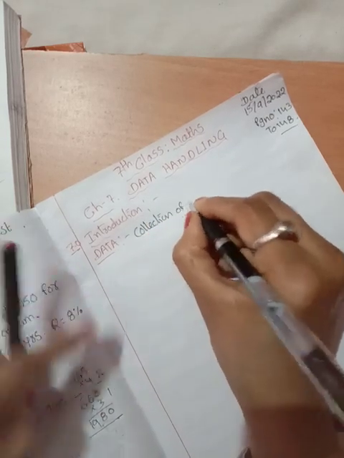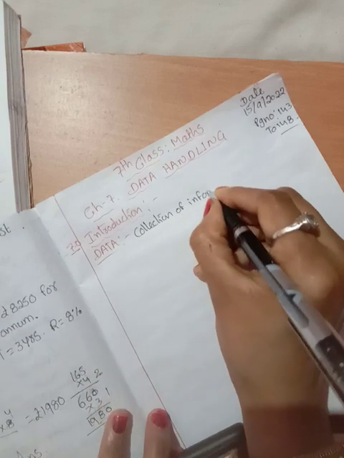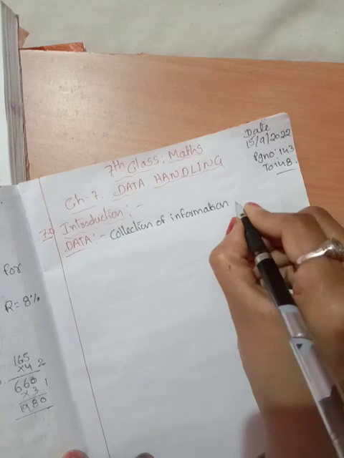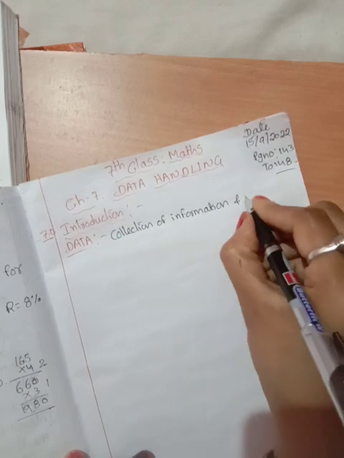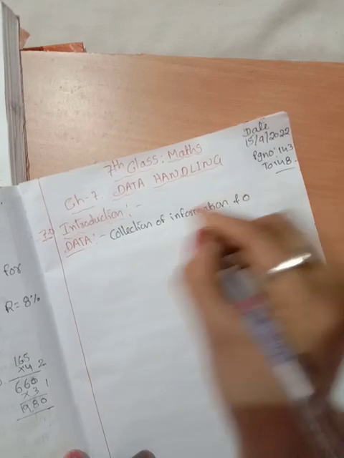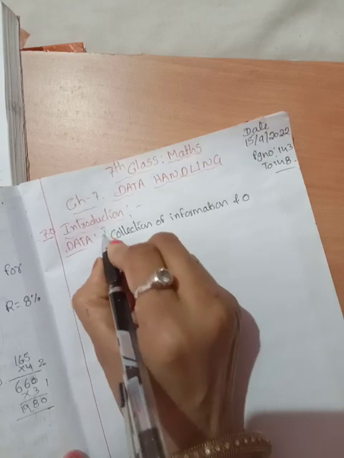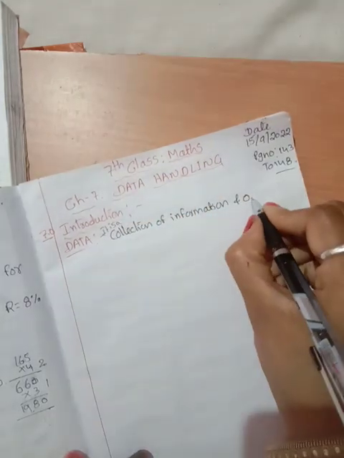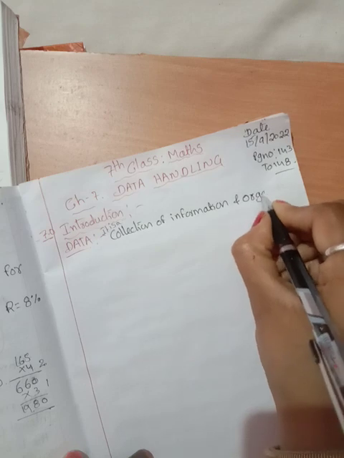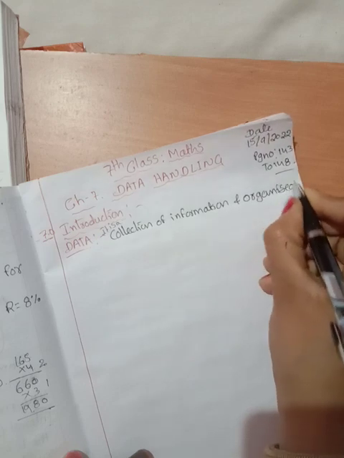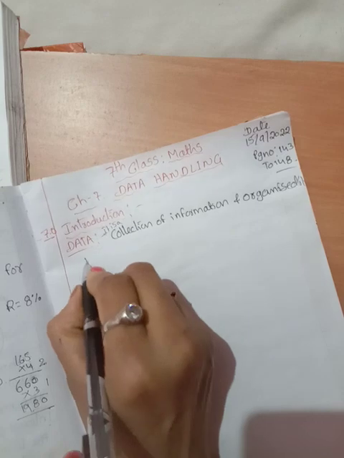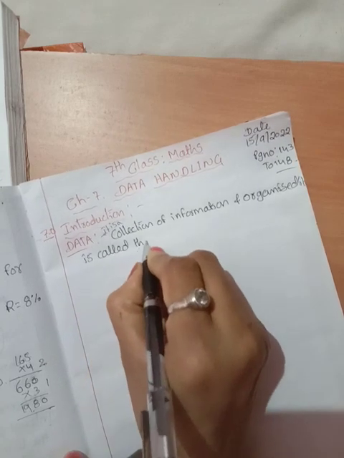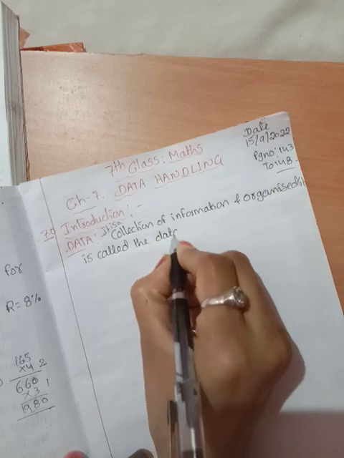Data is a collection of information and organized it. A collection of information and organized it is called the data. Okay.